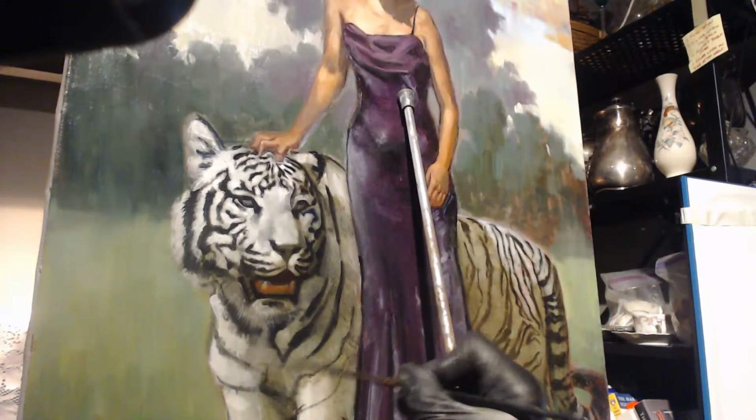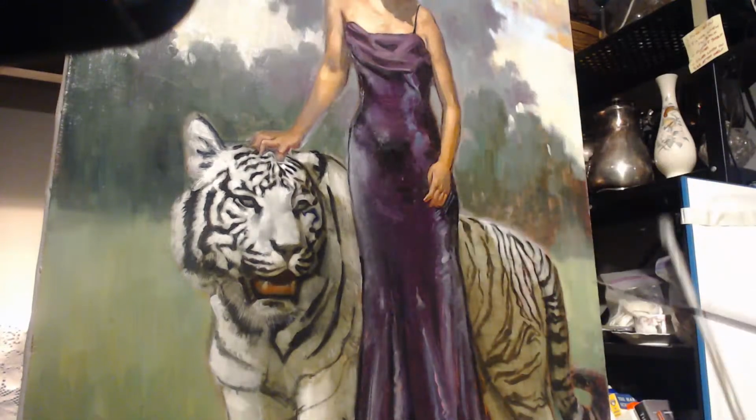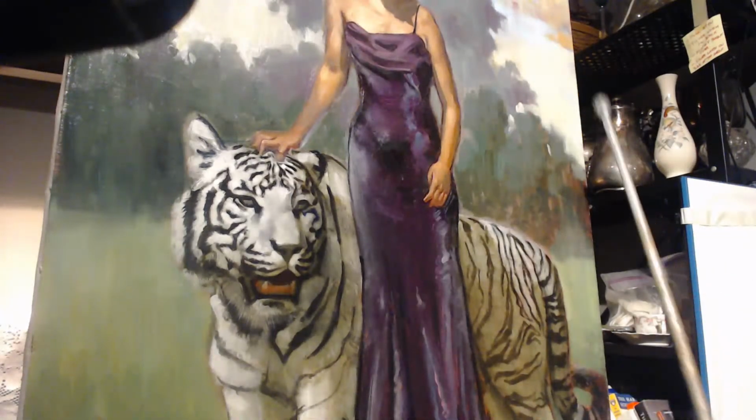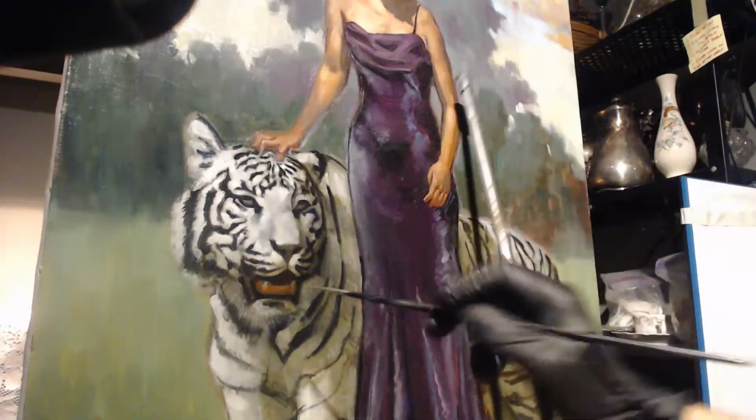This I want to be rougher anyway. I want it to be more focal here and then blast its way out. Again, I might not even work the stripes on the back half of the tiger.